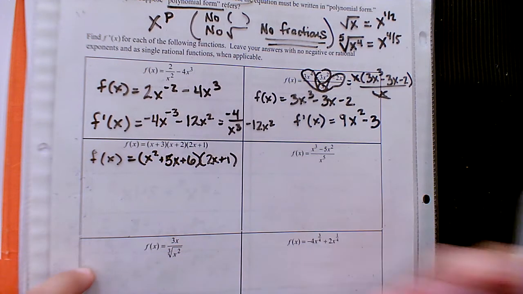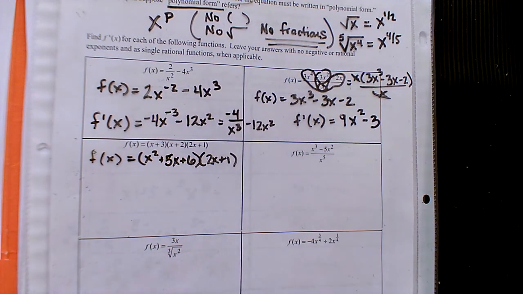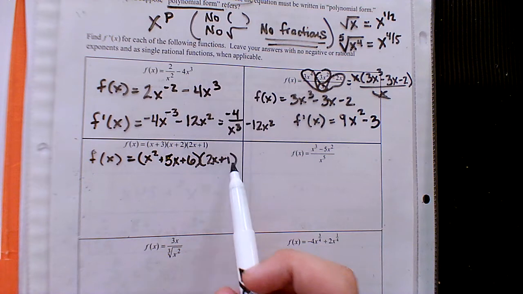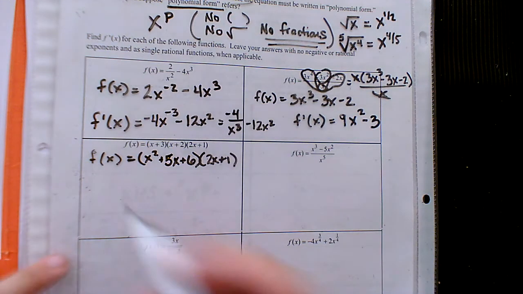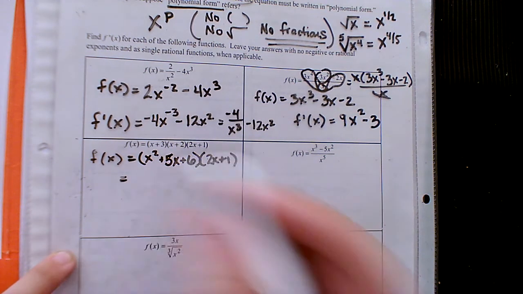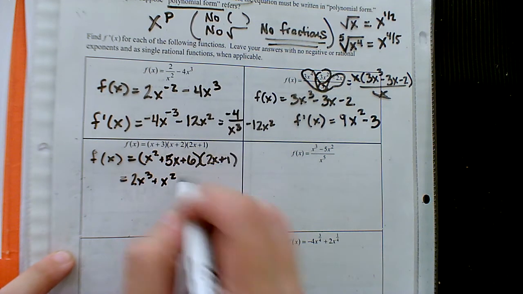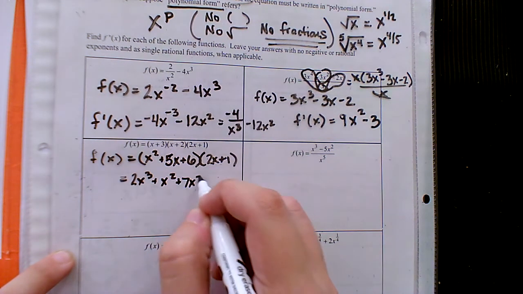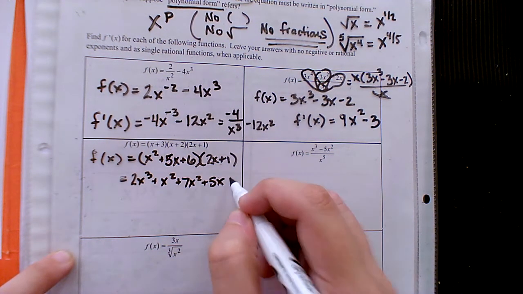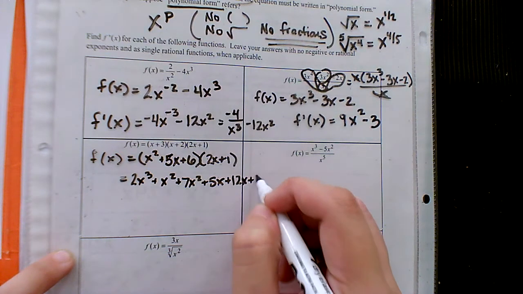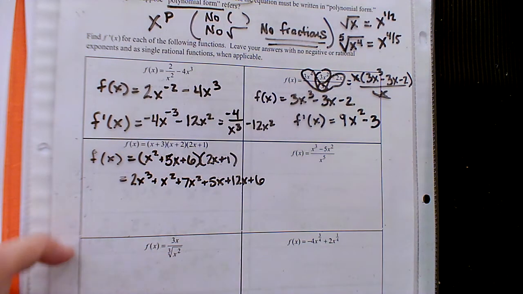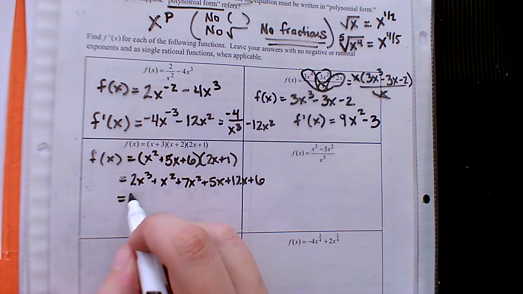So you can FOIL the first two, but then you have to take that answer and multiply it by 2x plus 1. So we still have more multiplication to do. And then after you multiply everything together, maybe you can combine some like terms.